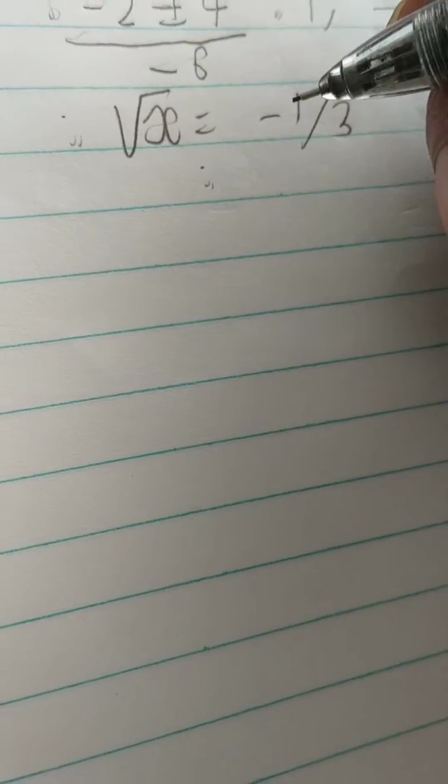Therefore, the square root of x is either, okay, let's try negative 1 over 3 first. But again, this is impossible because the square root of something can't be negative, so no solution for this one. And then 1, therefore root x equals 1, therefore x is 1 squared, which is just 1.